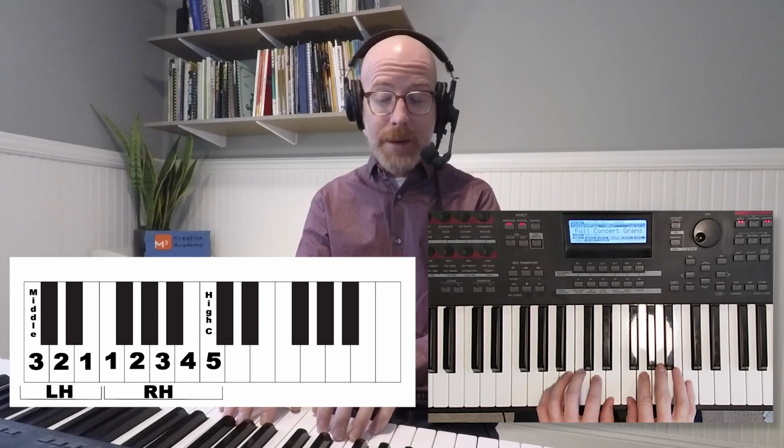Now, if you can do that, if you can get your hands here, you can play a Christmas song. All it is is going in order from the high C to the low C. And then, of course, you have to add the rhythm in there too. But I'll let you give that a try now.